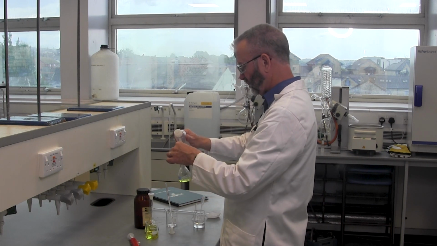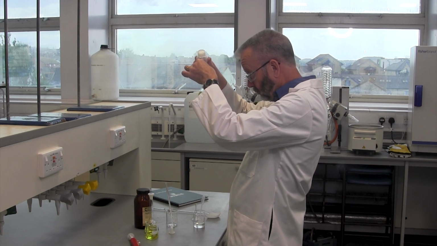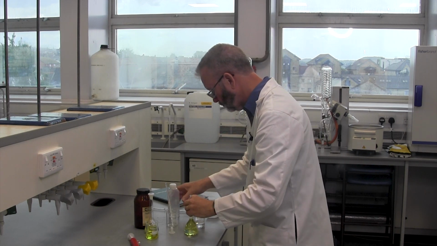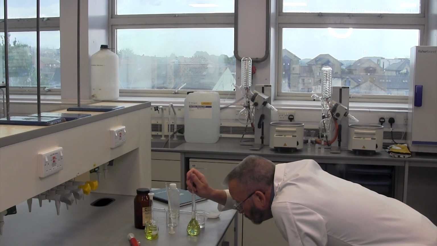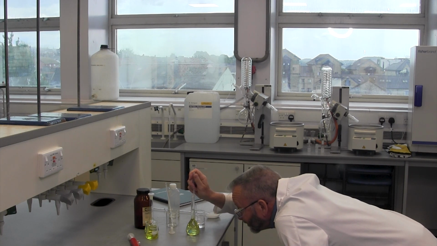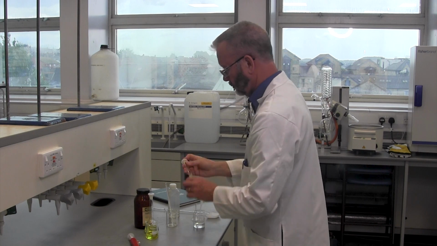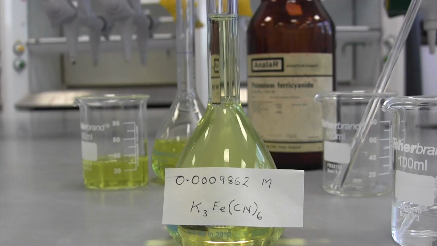Made up to the mark. And mixed. At this point, we can label our solution with the correct concentration to 4 significant figures.